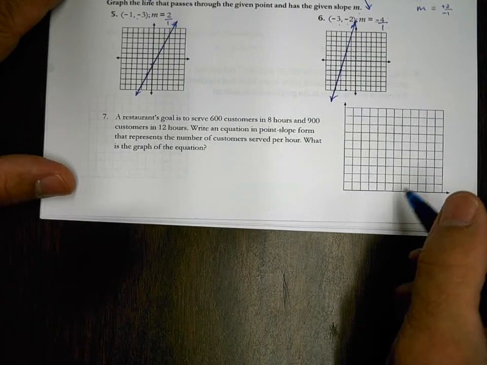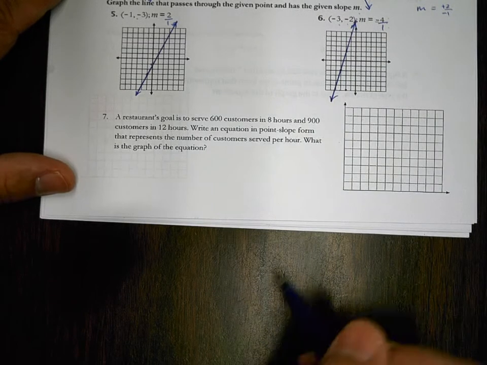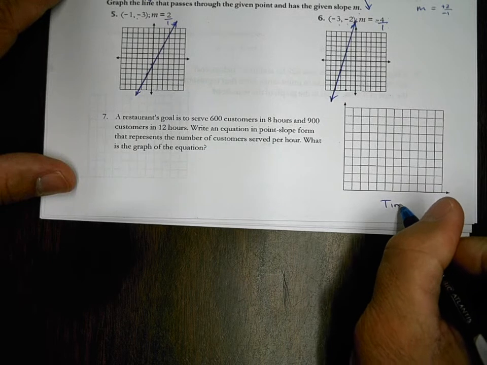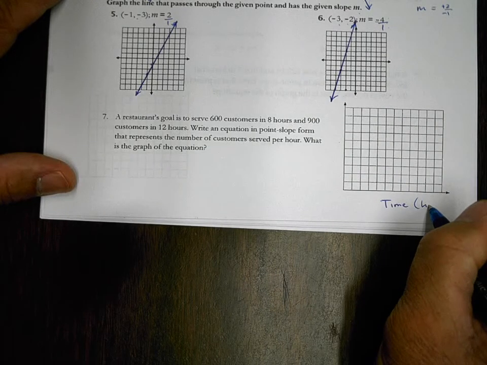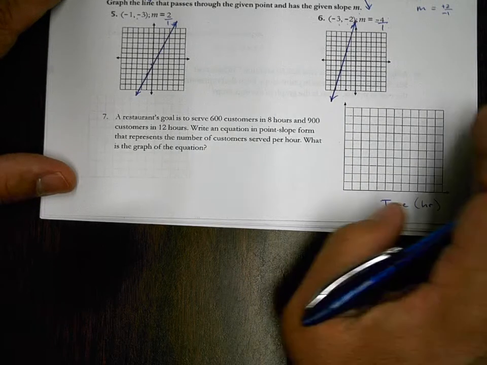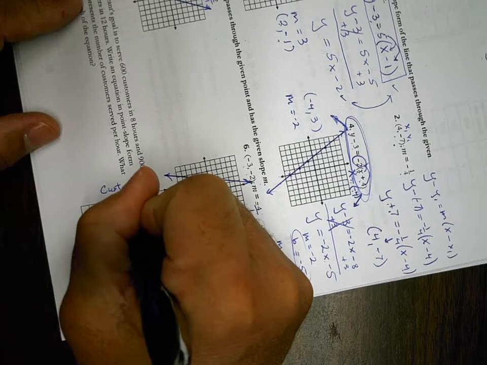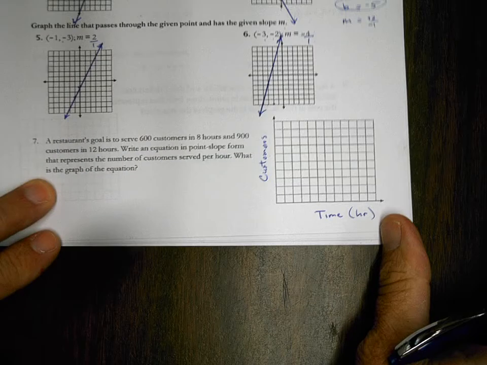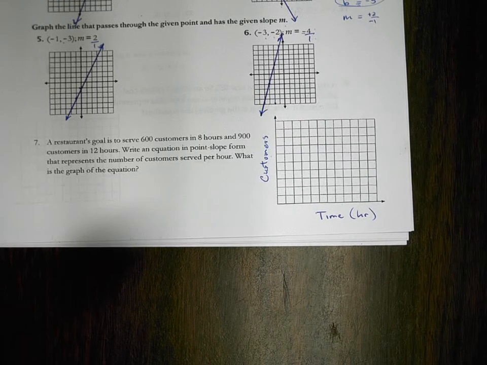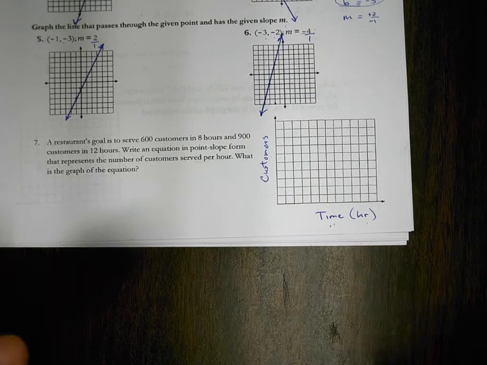Okay, so remember, we have to decide on what our axes are. Usually time, if it's involved in a problem, is always our x-axis, and in this case our y-axis is going to be customers. So we always want to identify our graph. Okay, label our axes: time in hours, and customers. Obviously I don't think we have to put in people, right?